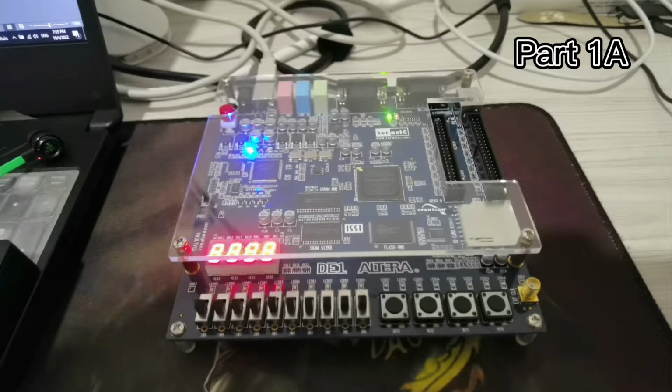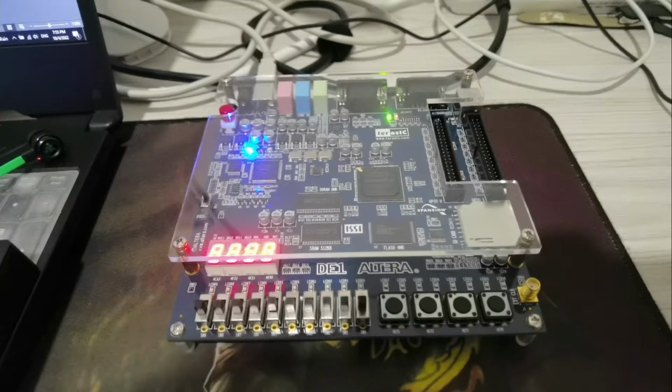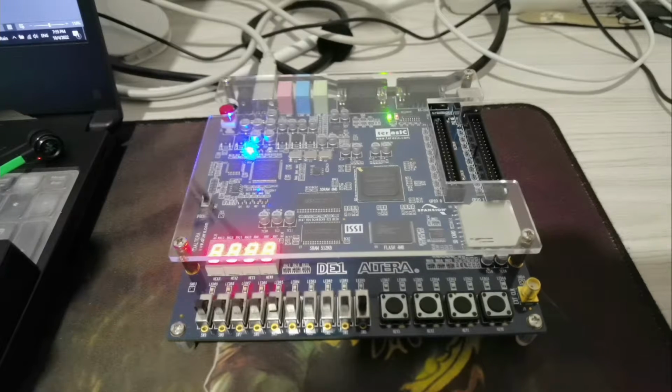Hi sir, in this video I will demonstrate different circuit designs using VHDL programming and how they work. This is part 1A. Part 1A in the mini project is just a simple VHDL code which is copied from the lab sheet and programmed onto the Altera board. In this part the circuit design is very simple.